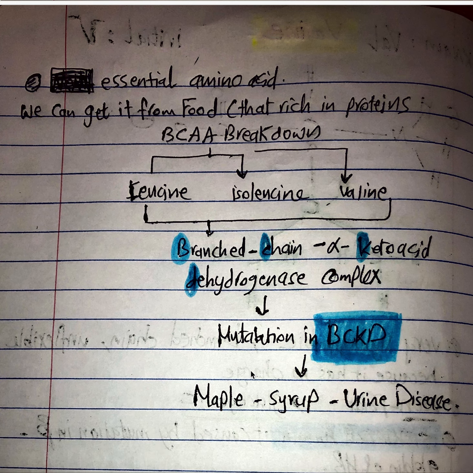If there is a mutation in the branched chain keto acid dehydrogenase, which we call BCKD, that leads to the disease known as maple syrup urine disease, a metabolic disease. So valine has two special things about it: sickle cell anemia and maple syrup urine disease.